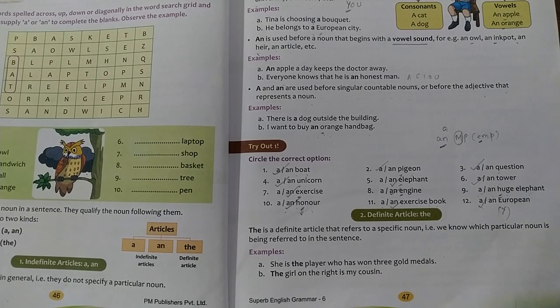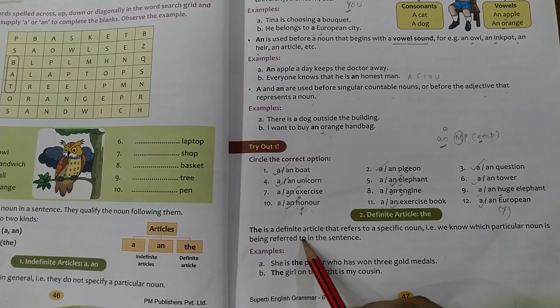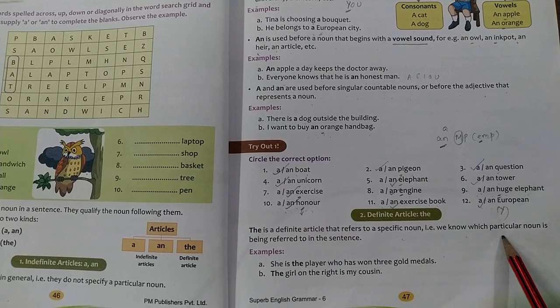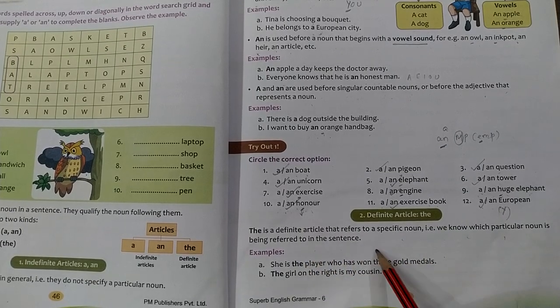Next, we will study about what are definite articles. Now, the definite article the refers to a specific noun, whereas what were a and an referring to? They were referring to non-specific nouns. But the is a definite article that refers to a specific noun. That is, we know which particular noun is being referred to in the sentence.